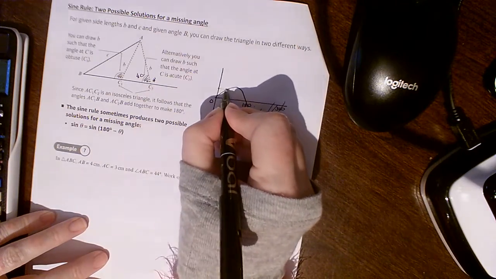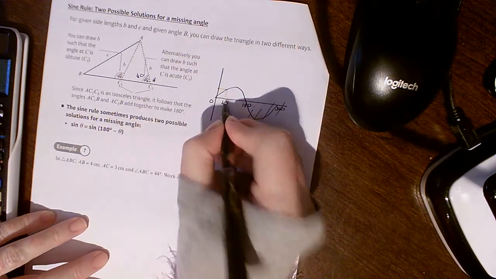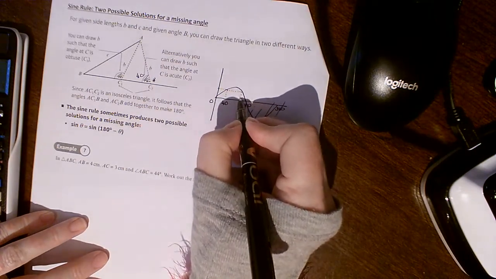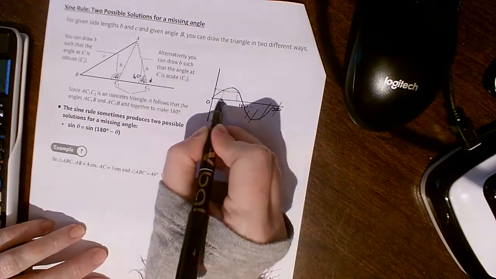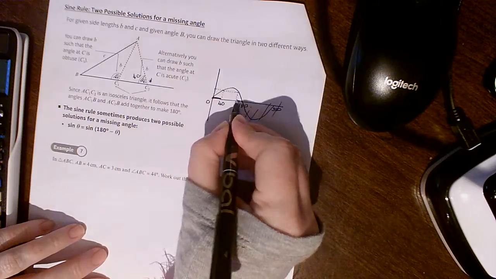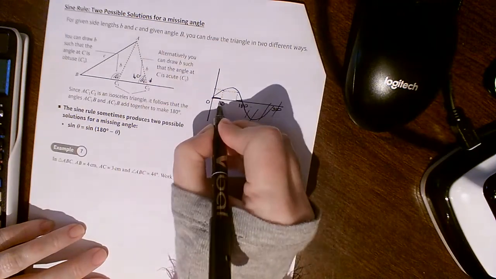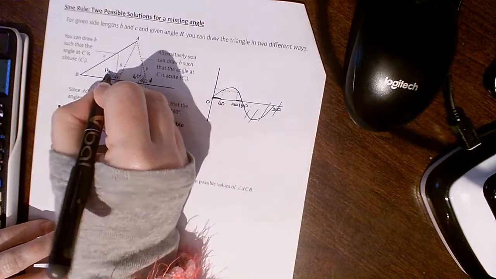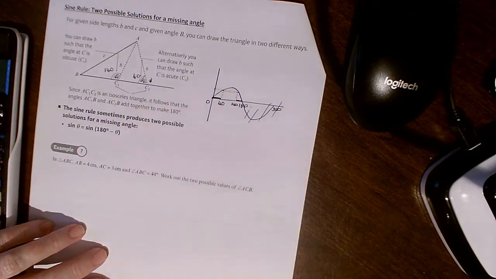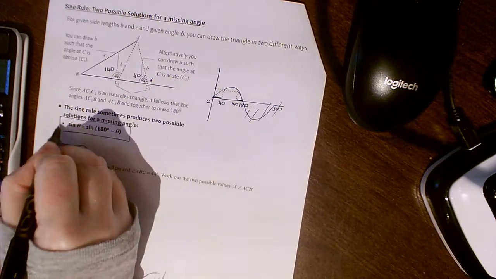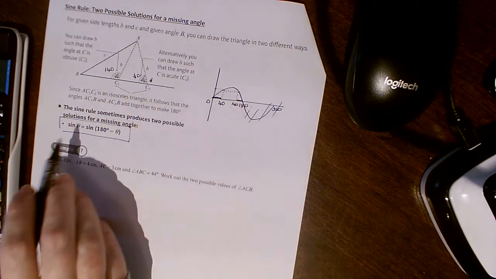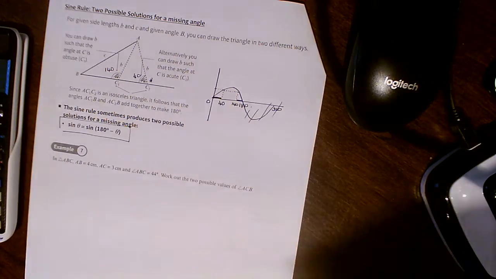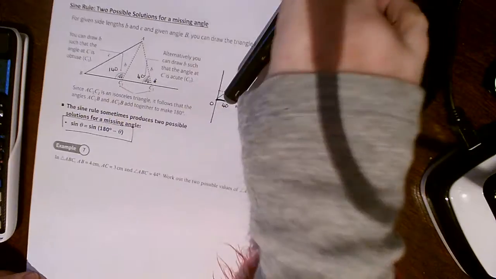If I plot 40 degrees on here, that's where it would be. There would be another value here. Now it is symmetrical, so that distance there is the same as that distance there. So 180 take away 40 is 140. So your second value here would be 140. So all you've got to remember is that. Your calculator will find you one value. You get your other value by taking it away from 180. You'll see how that works in an example.